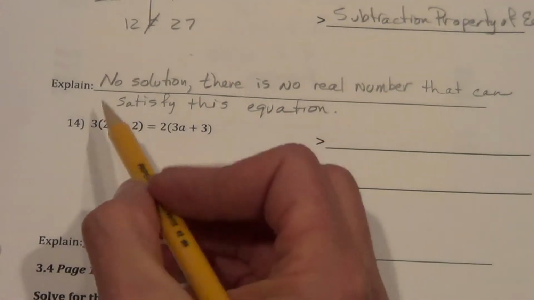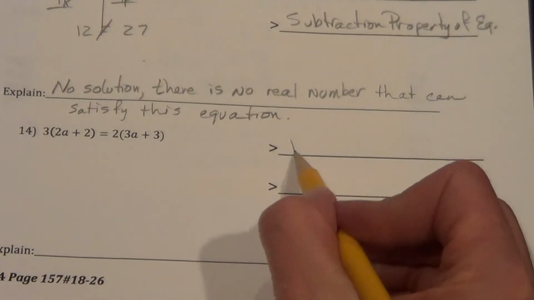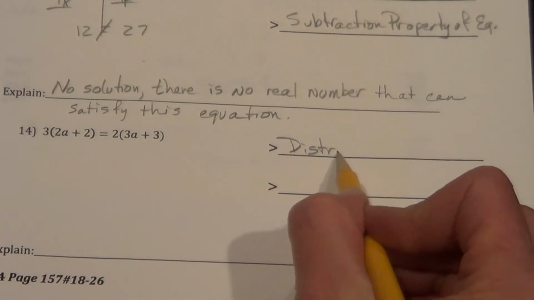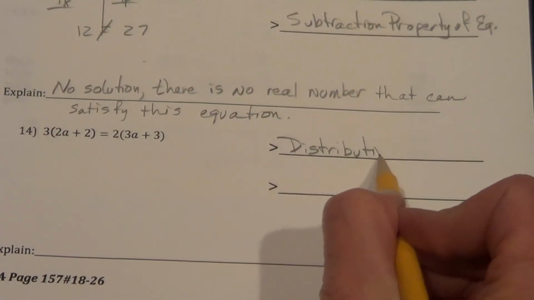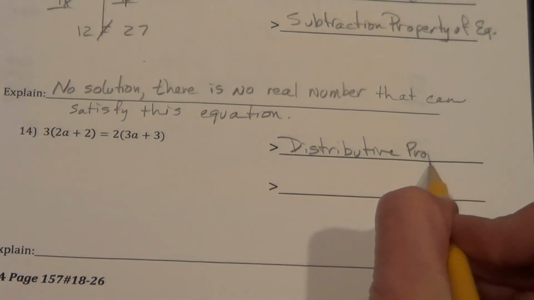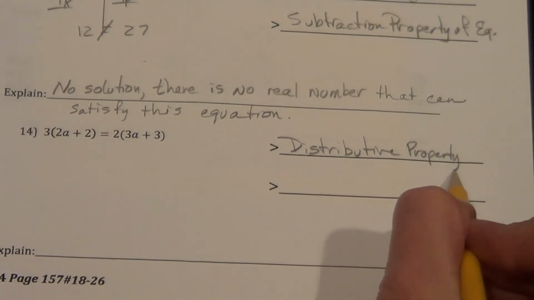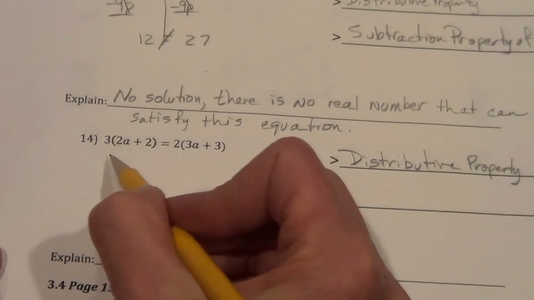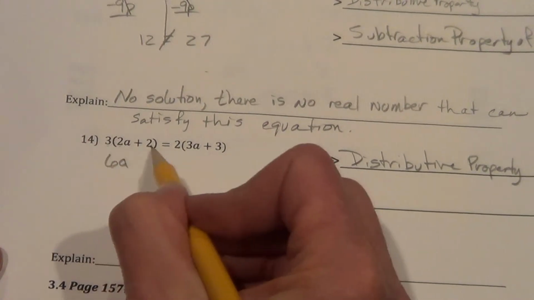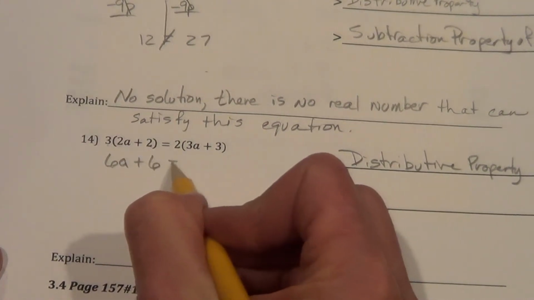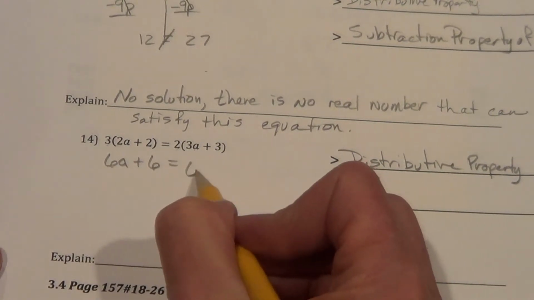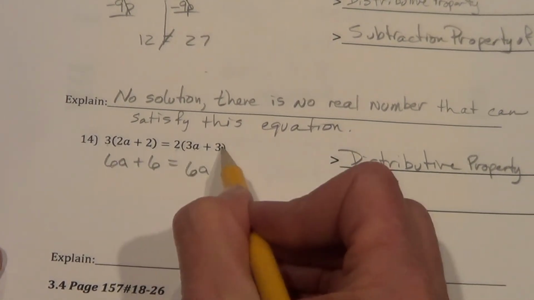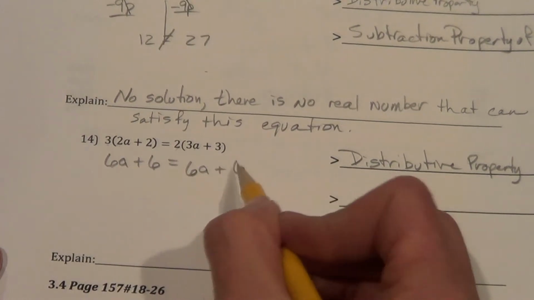Next problem, we're going to distribute on our first step, so distributive property. 3 times 2a is 6a, 3 times 2 is 6. 2 times 3a is 6a. 2 times 3 is 6.